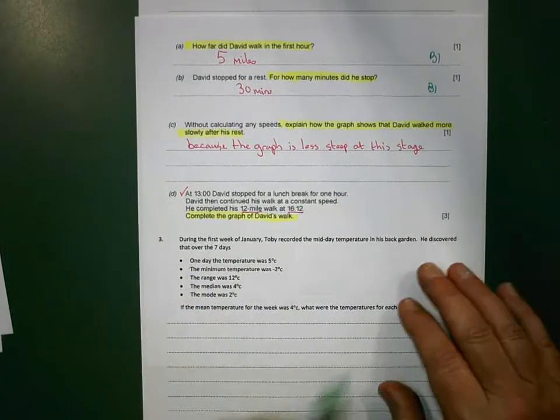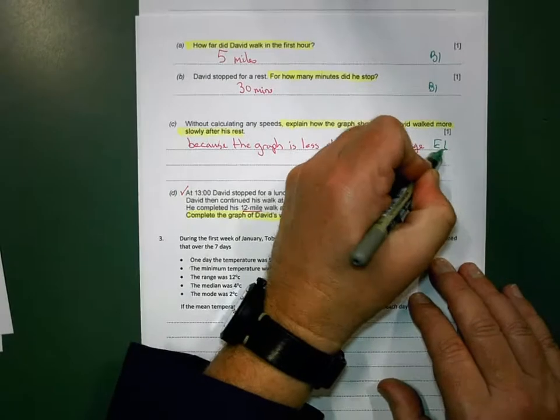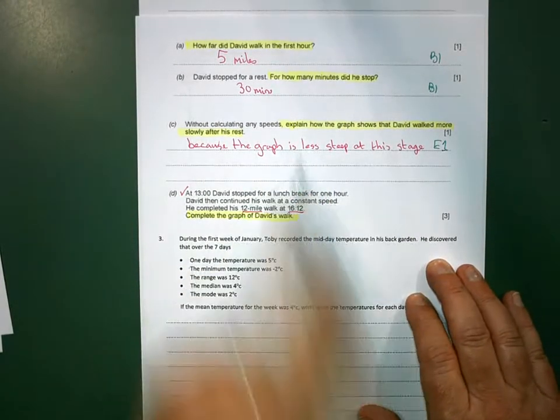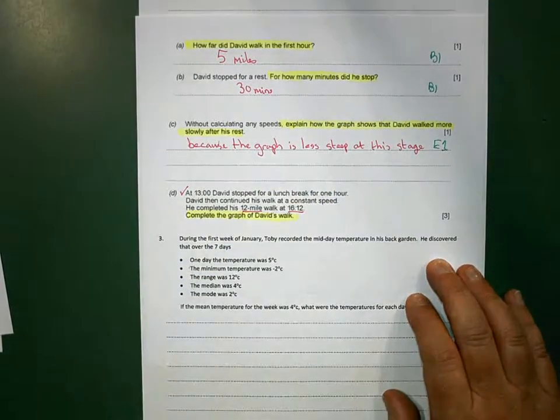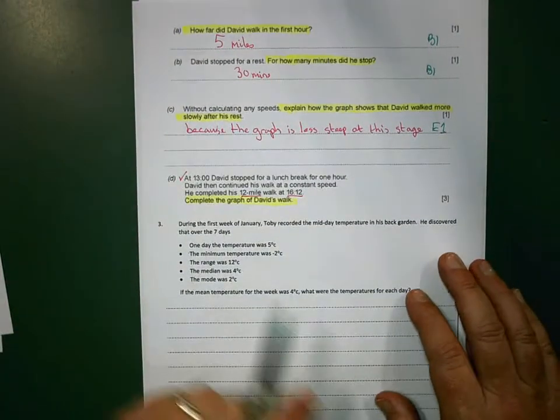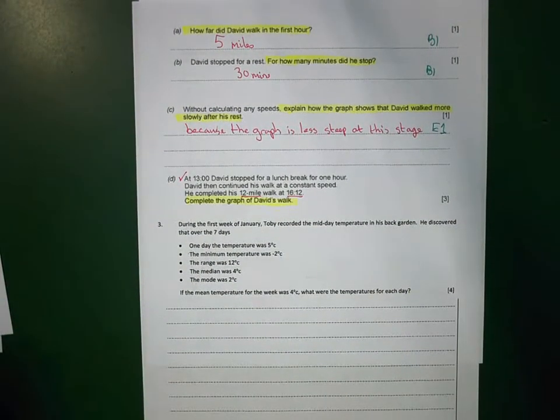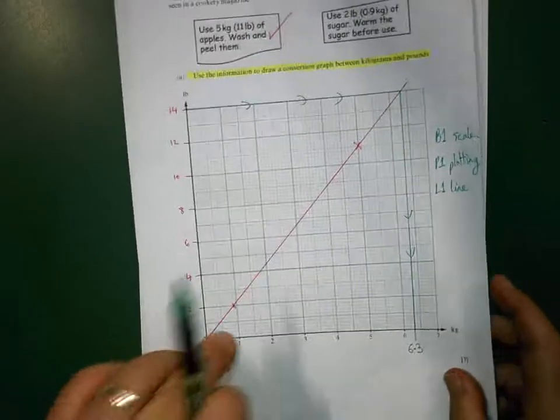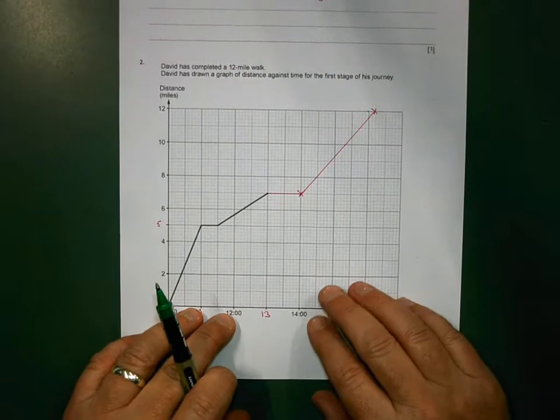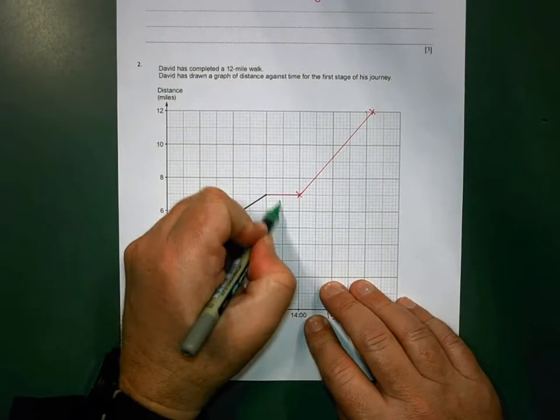Part C is an E mark. They're looking for you to explain what they're asking you to explain, but it's just 1 mark. And then for part D, there are 3 marks. The 3 marks are awarded on the graph. There's 1 mark for this flat bit.